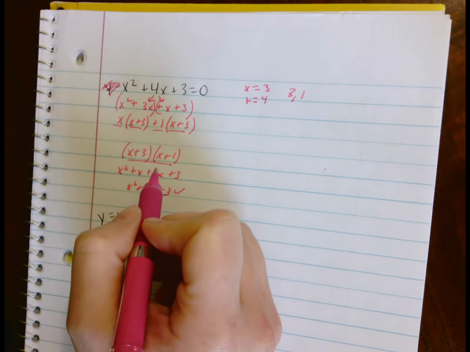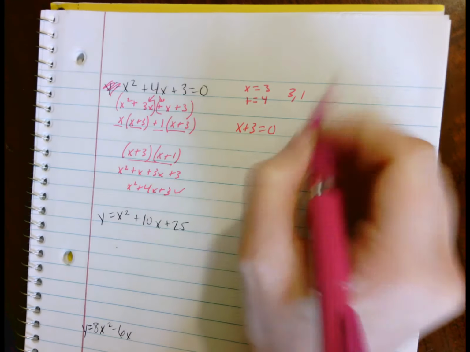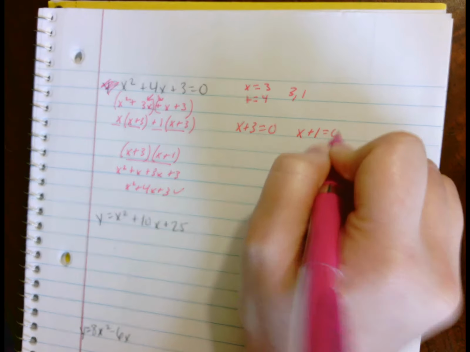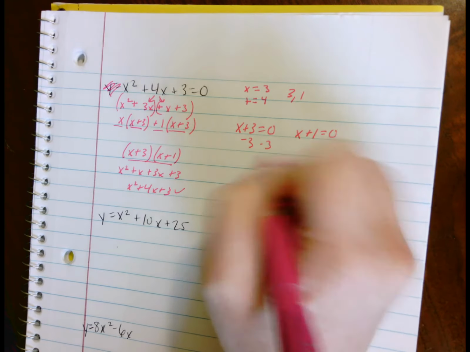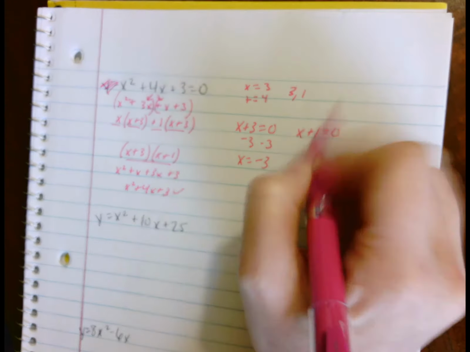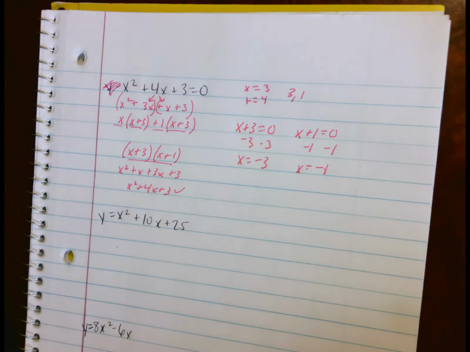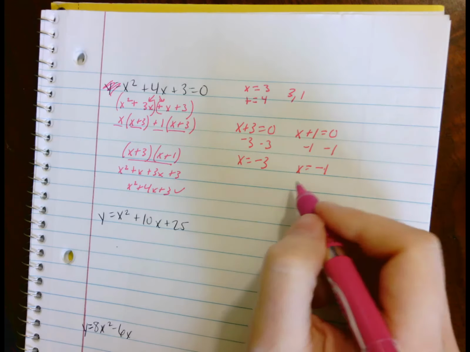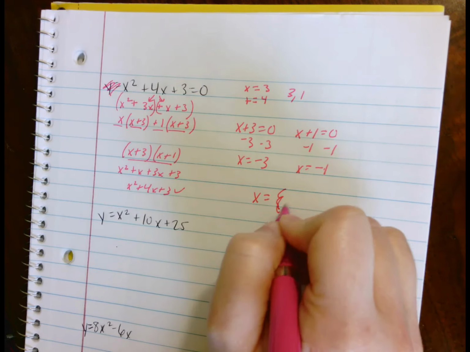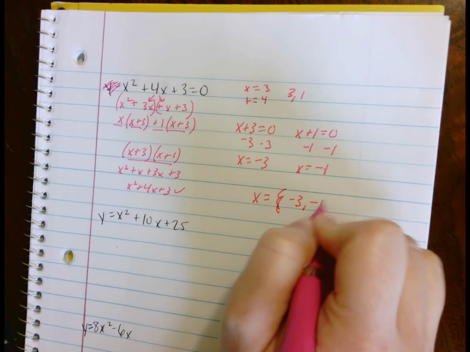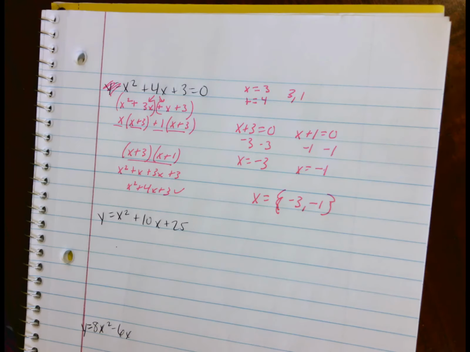Okay, so step 3, I take the factors x plus 3 and set it equal to 0, and x plus 1 and set it equal to 0, and I solve for x. So I subtract 3, x is equal to negative 3, and I subtract 1, x is equal to negative 1. And so what I end up with here is a final answer of x is equal to negative 3 and negative 1.